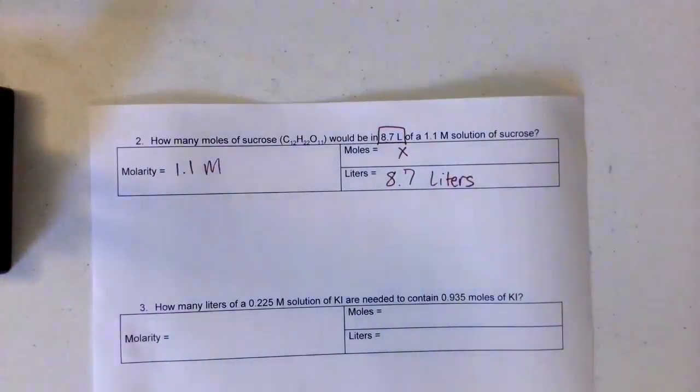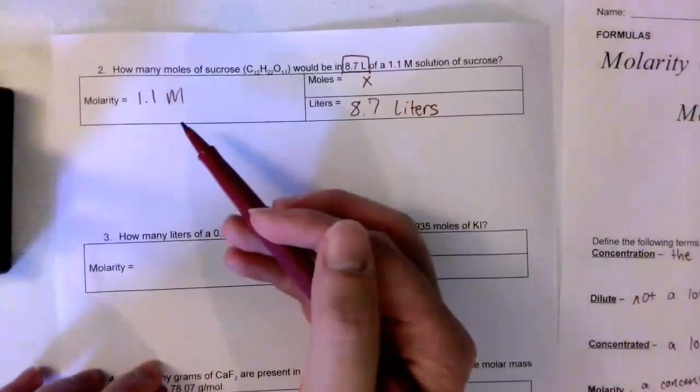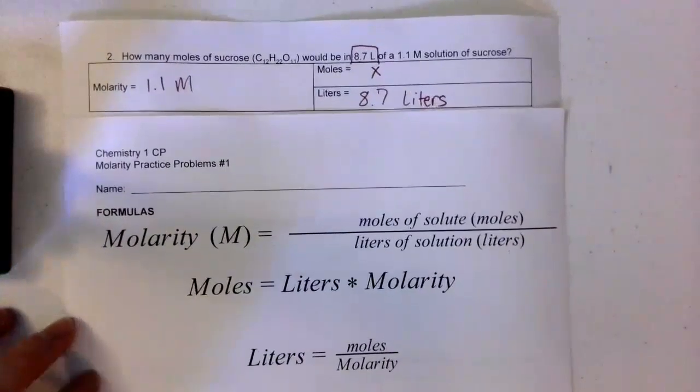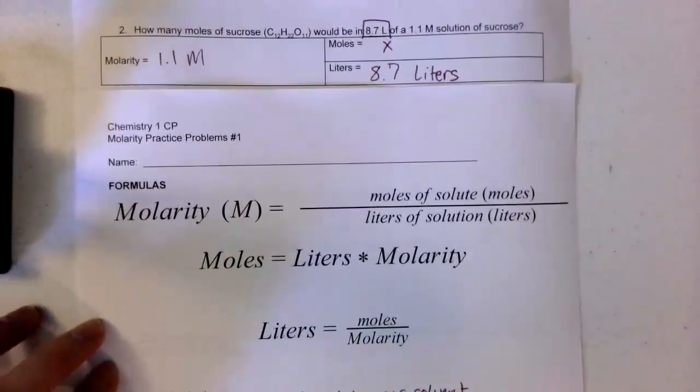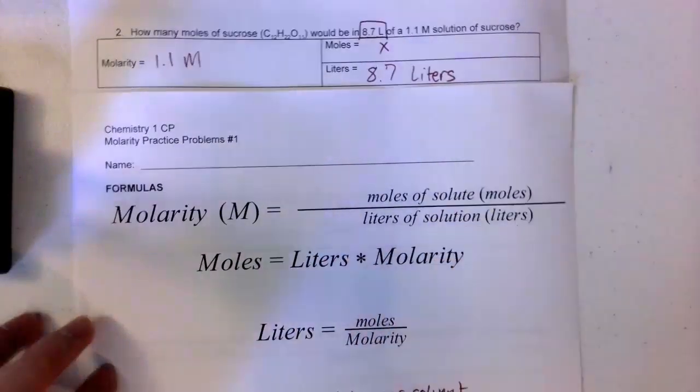So if you go back to the first page or you scroll up, we have molarity and we've got liters. So we need moles, right? So if moles is the unknown, we're going to use this second formula here. Moles is going to be equal to liters times molarity.